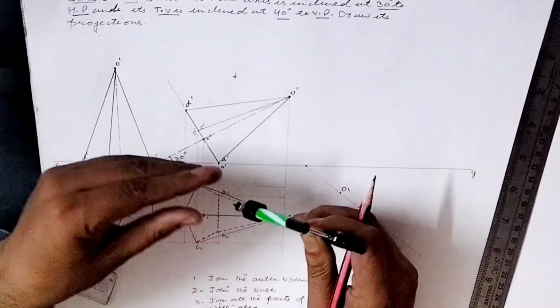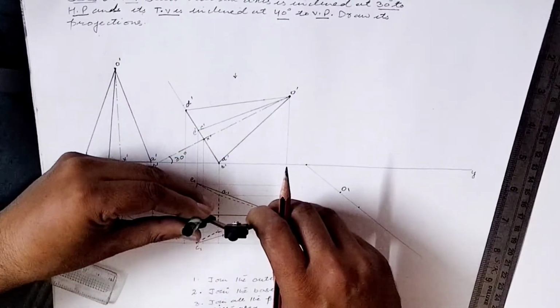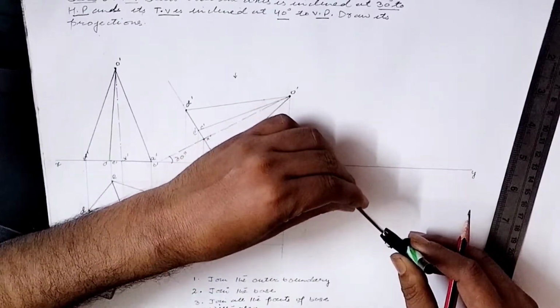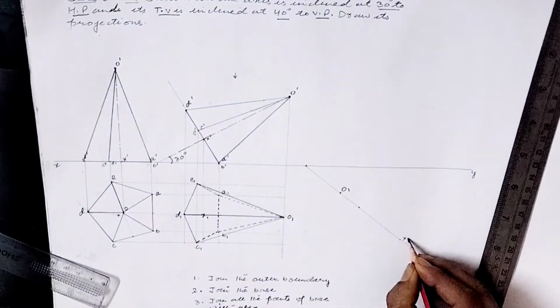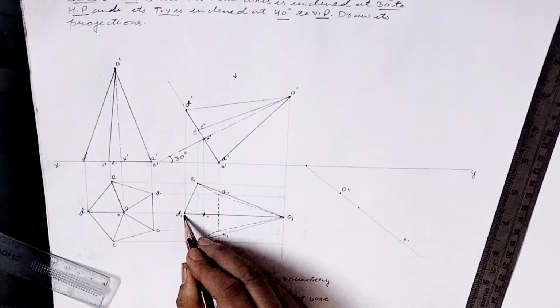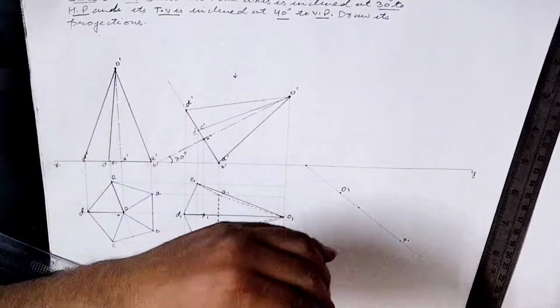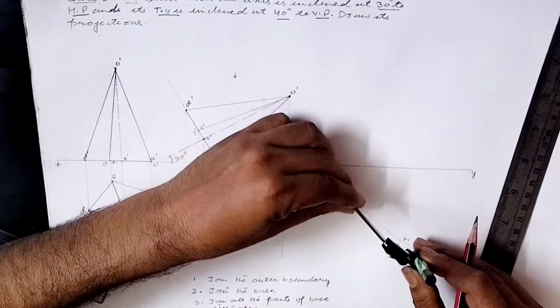Firstly, mark O1, then O1 and cross 1 as shown in the top view. Mark this distance on this inclined line. Then transfer all the points of this diagram in the third stage.